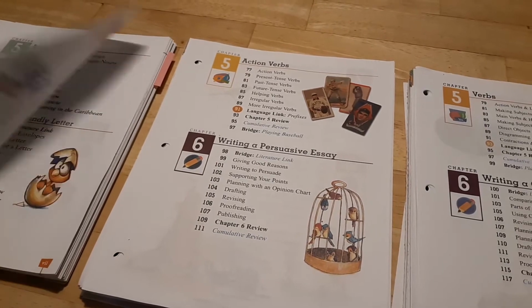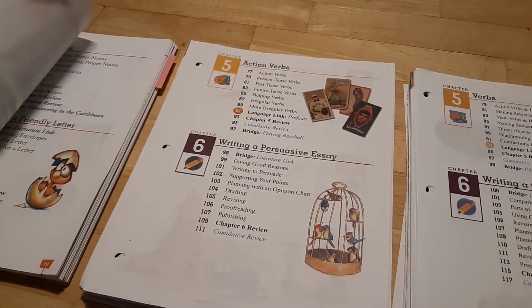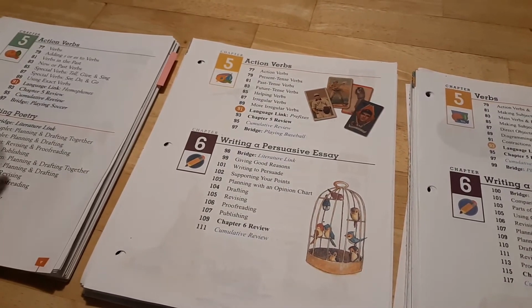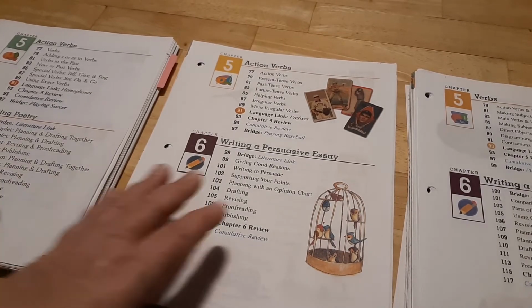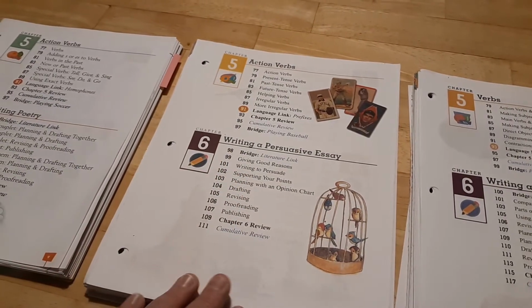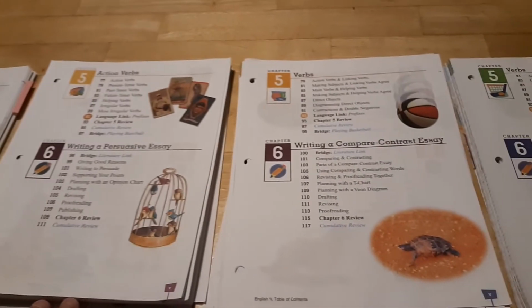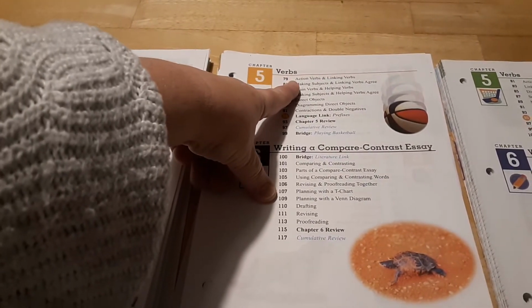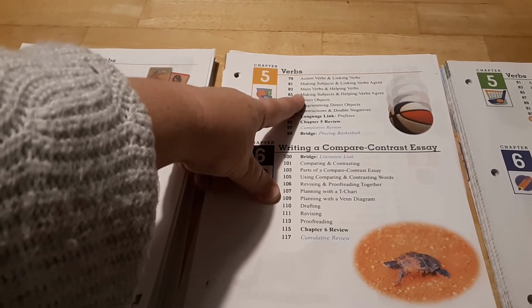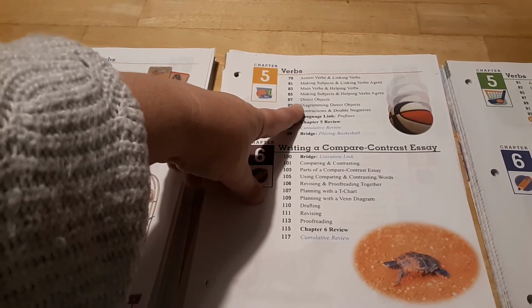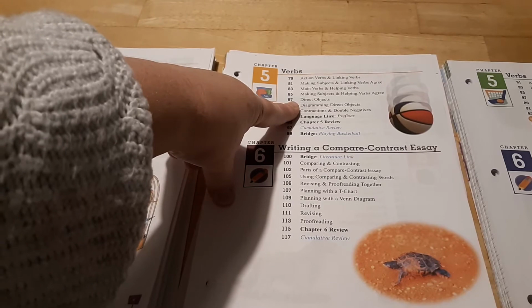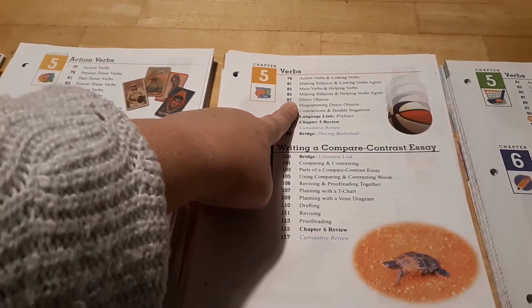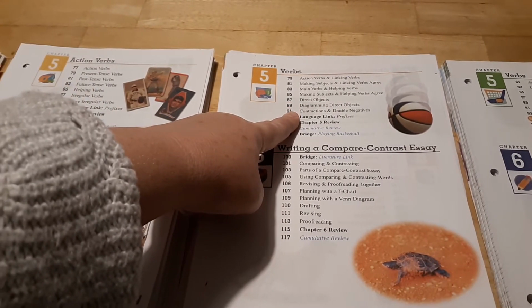Okay, I don't know if they have these irregular helping verbs in the second grade. I don't think they do. I think that they introduced that in the third grade level, and then again they have linking verbs and helping verbs. Now in level 4, they introduce direct objects and contractions and double negatives.